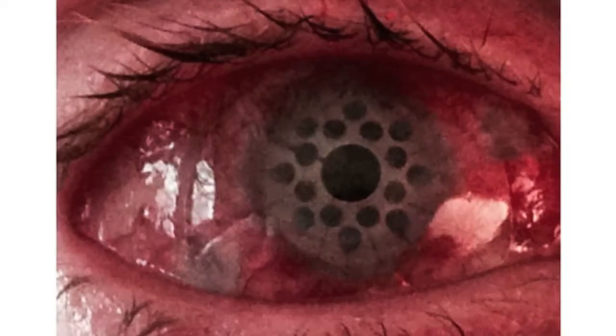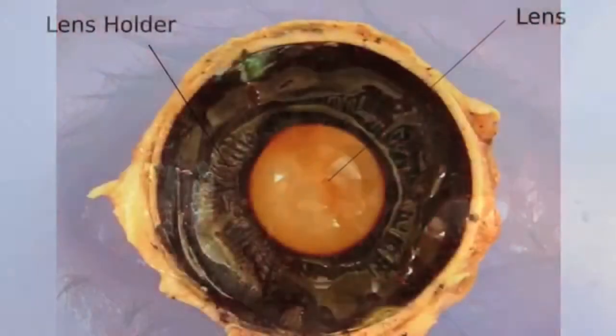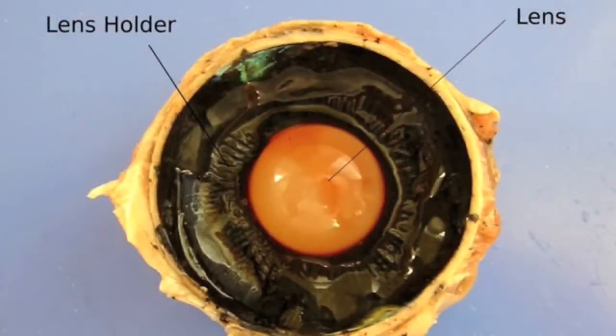After the research I have done, I think we will be performing our first human eye transplant on a completely blind person in the next 5 to 6 years.